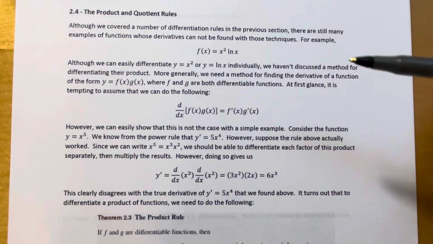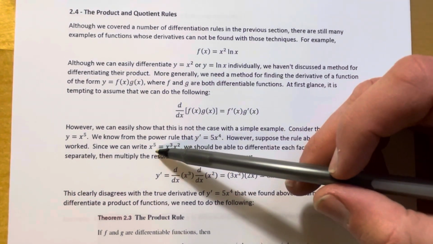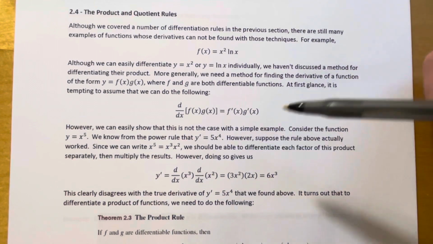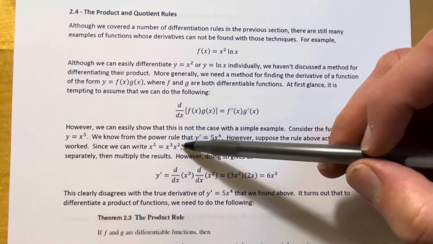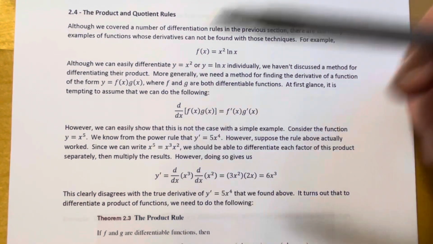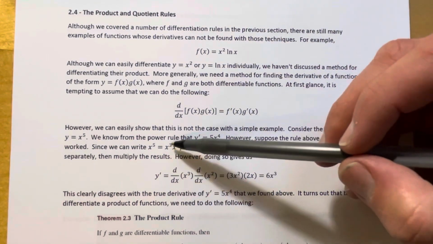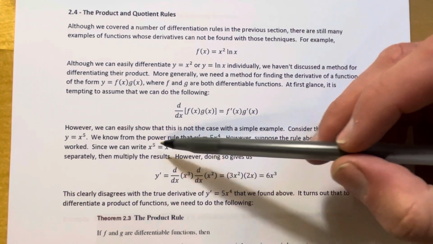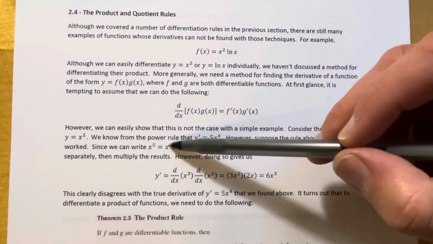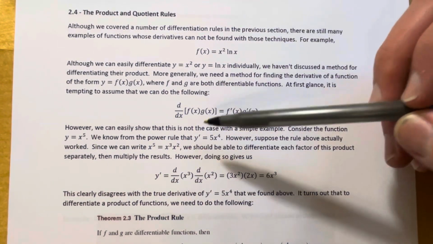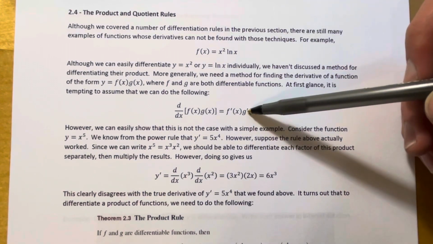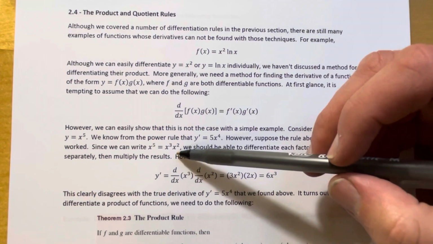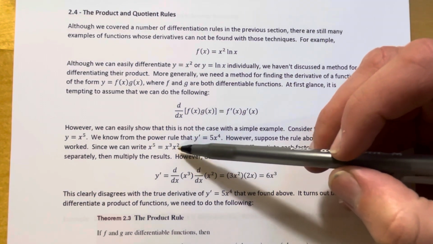But let's just say that alternatively we chose to take the expression x to the fifth power and rewrite it as a product of two functions, x cubed times x squared. This is the exact same thing as x to the fifth. So if I take the derivative of this product, I should get the same thing as if I took the derivative of x to the fifth, since they are the same function. If this technique actually worked, let's see what would happen by taking the derivative of this right-hand side.